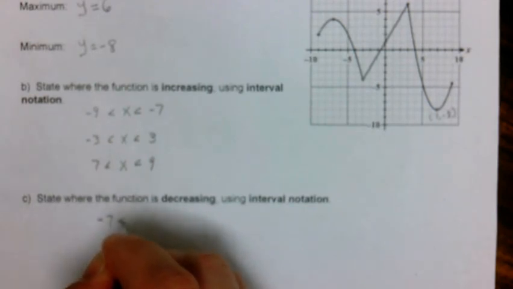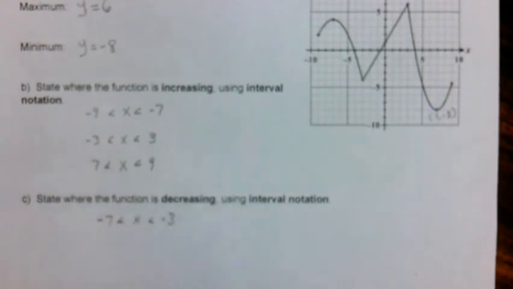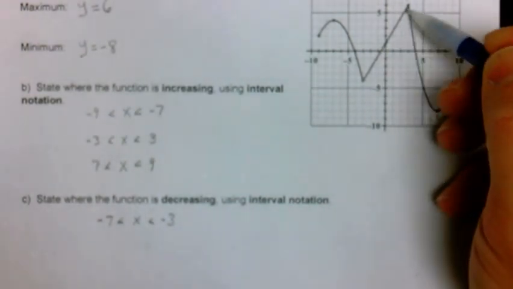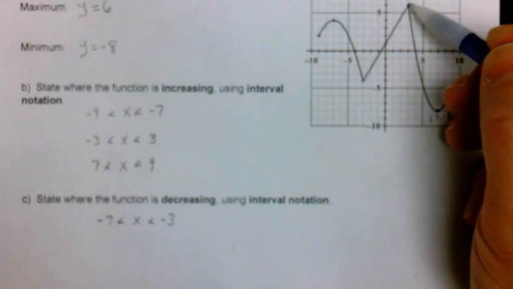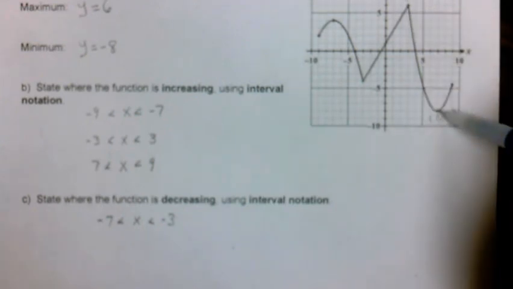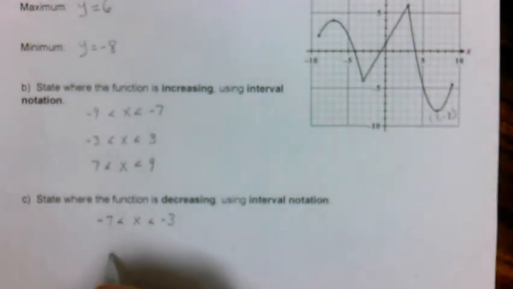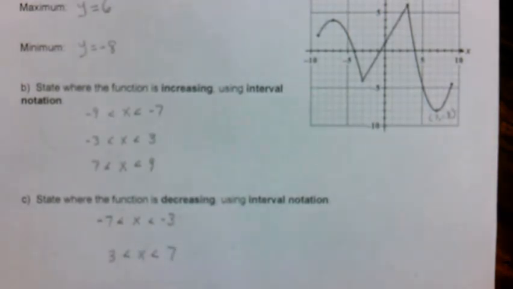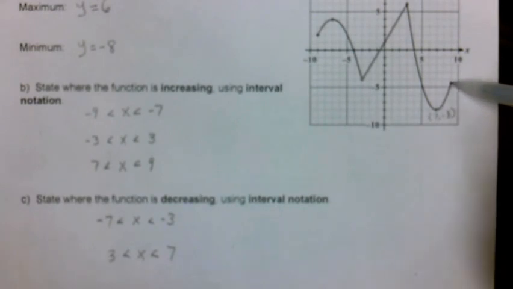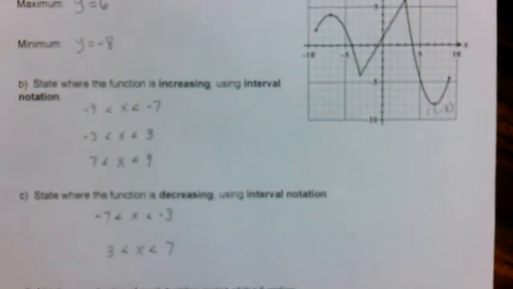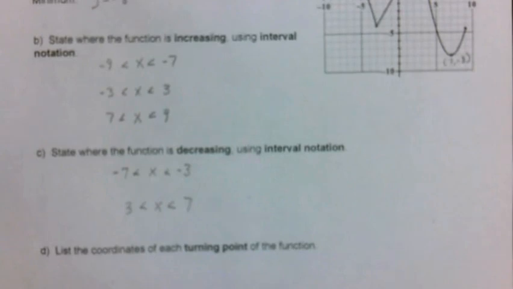So from negative 7 to negative 3, the function is decreasing. The function increases again until it reaches x equals 3, and then it decreases again until x equals 7. So between x equals 3 and x equals 7, the function is decreasing, and then it increases again to the end. So 2 places where the function is decreasing.